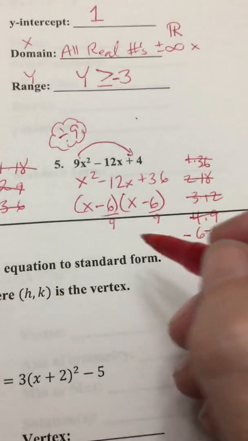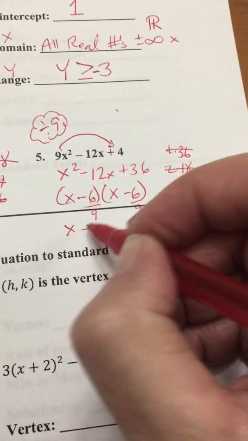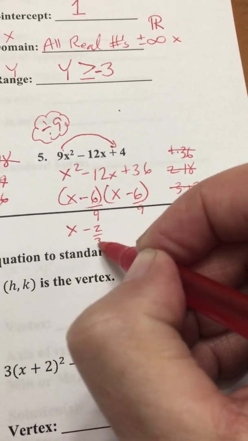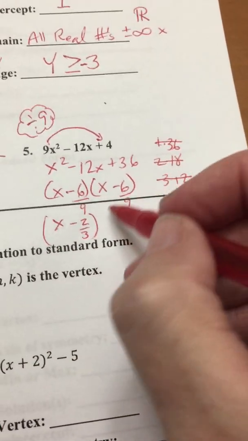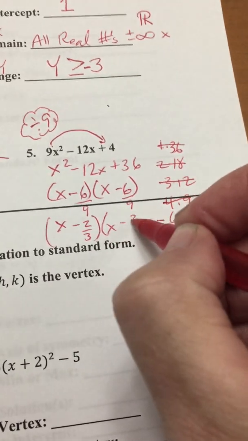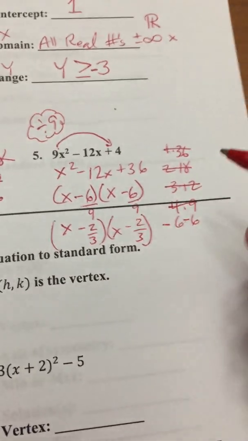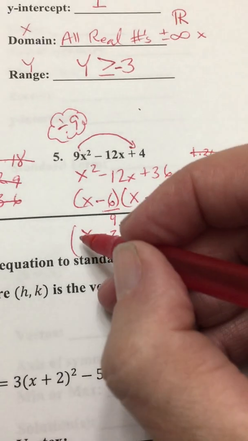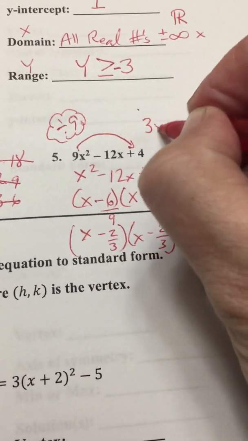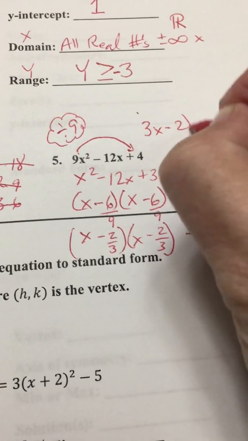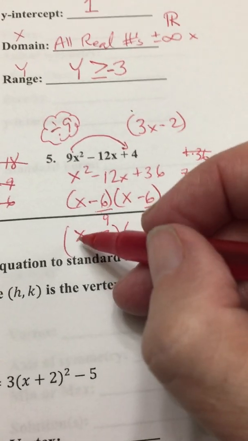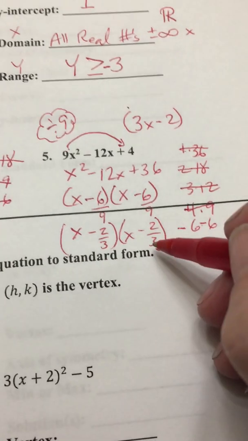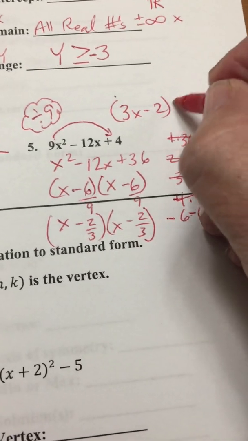Remember, you're using that TI Nspire. So this turns out to be x minus 2/3. And this one also is x minus 2/3 because they're the exact same fractions. Now, we don't leave them in this format, though. I'm going to rewrite it up here. You move the 3 in front of the x. So this becomes 3x minus 2. We move the 3 over here, and this is now 3x minus 2. And same thing here, 3x minus 2.